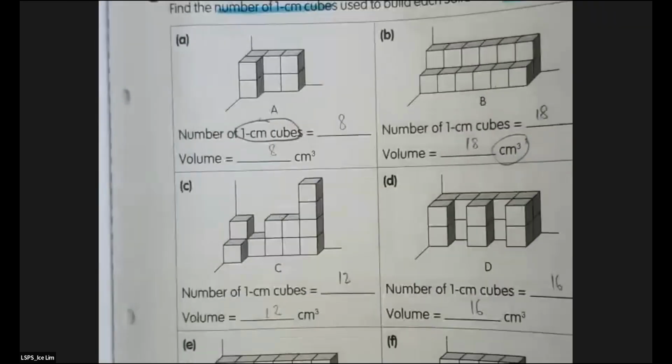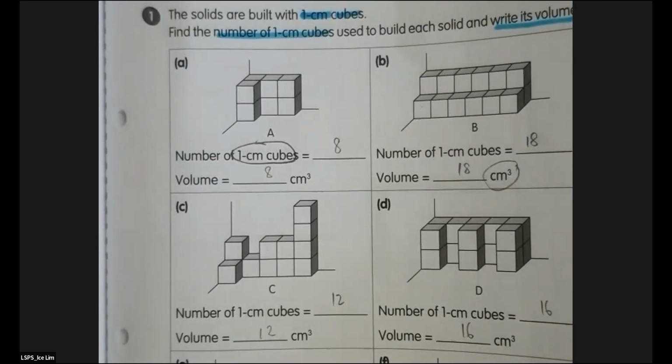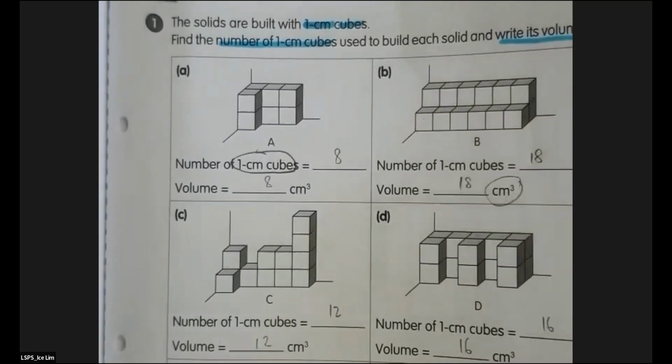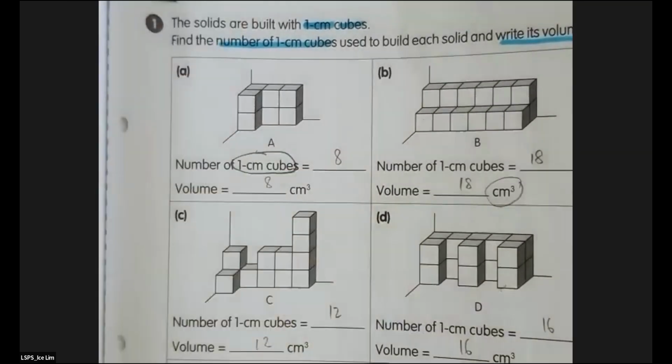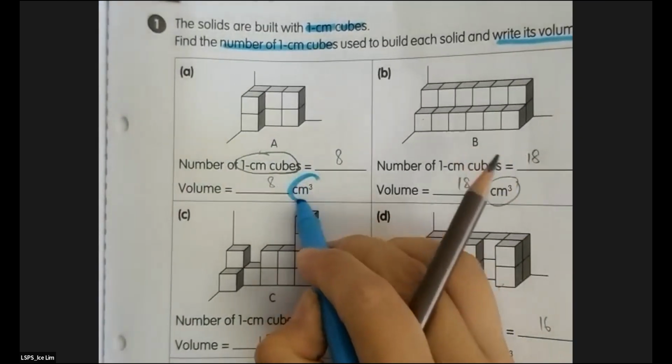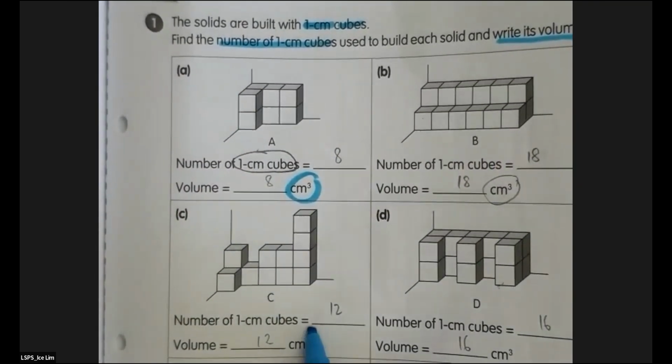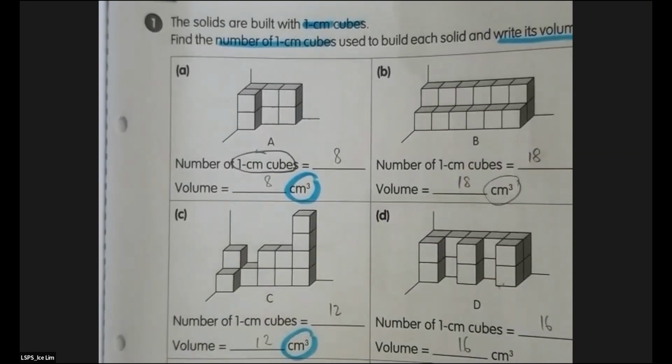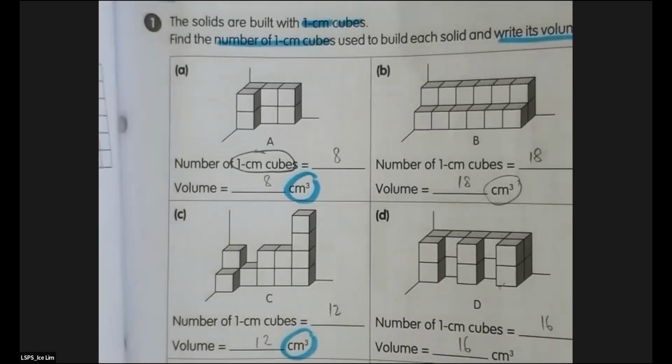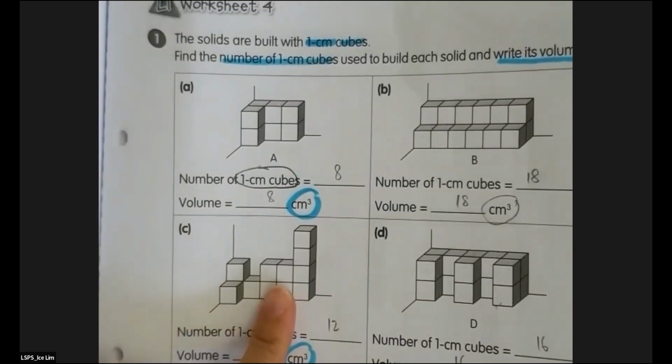Okay, check your answers now. Tell me if I'm right or wrong, okay? Now, the most important part of this right now is to notice that we are looking at the new units called cubic centimeters or cubic meters, meaning that you can actually put a ruler to this building. So right now, it's cubic centimeters.